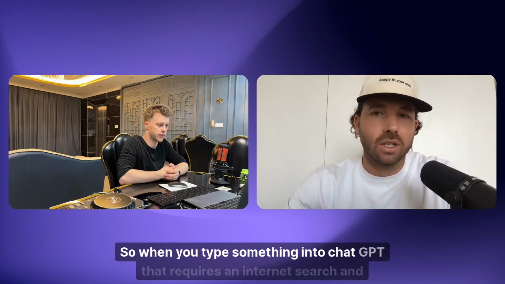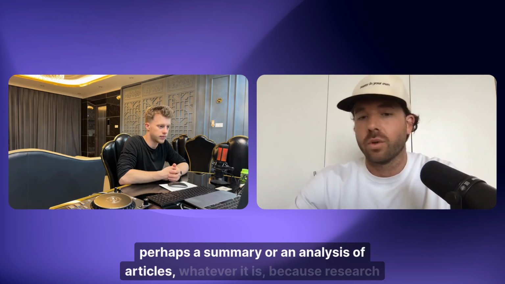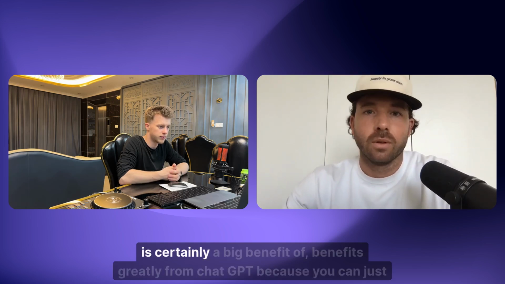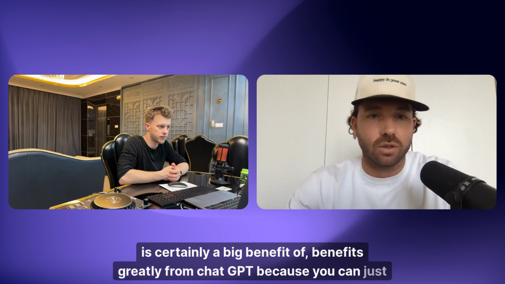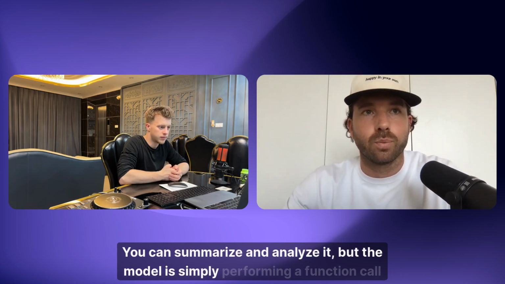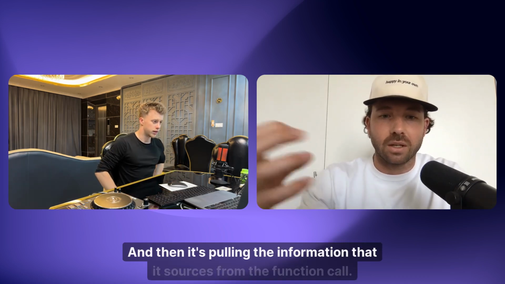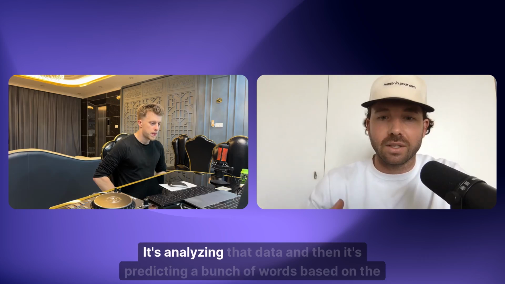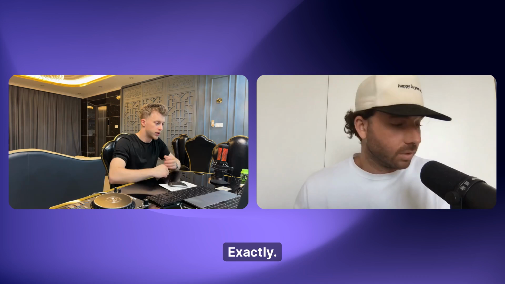So when you type something into ChatGPT that requires an internet search and perhaps a summary or an analysis of articles, whatever it is, research certainly benefits greatly from ChatGPT because you can just collect so much information so quickly. You can summarize and analyze it. But the model is simply performing a function call based on your query. And then it's pulling the information that it sources from the function call. It's analyzing that data, and then it's predicting a bunch of words based on the analysis of the data itself, based on the prompt that you put in. That's exactly right.